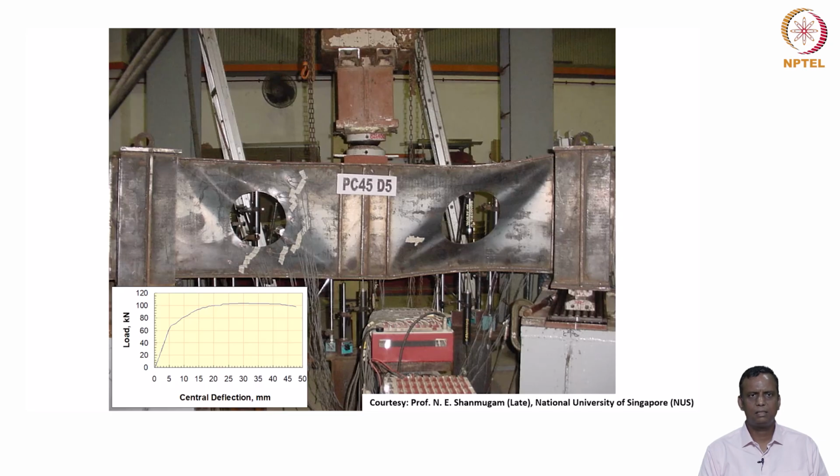There is no failure. Even though it is a thin plate, it continues to take load, and this results in huge formation of tension band on the left side as well as the right side, and it reaches close to 110. So from 60-65 kilonewton to 100 to 110 is the additional capacity that we can get as a result of tension field action, which is visibly displayed in this graph.